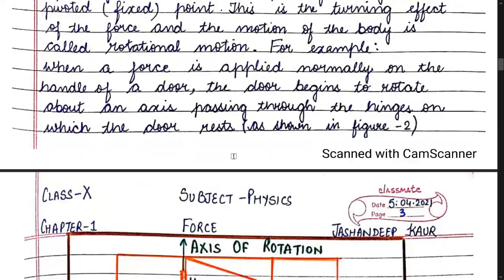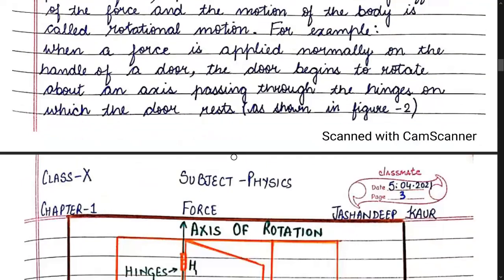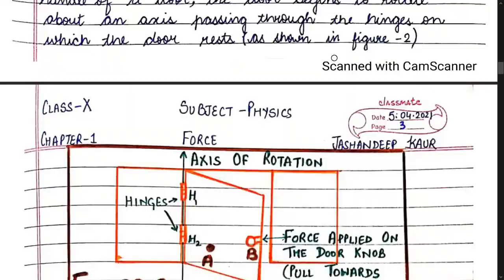Now children, for example, when a force is applied normally, that means perpendicularly, on the handle of a door, the door begins to rotate about an axis passing through the hinges on which the door rests.